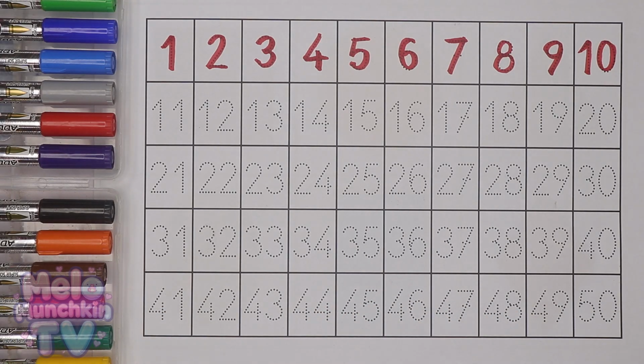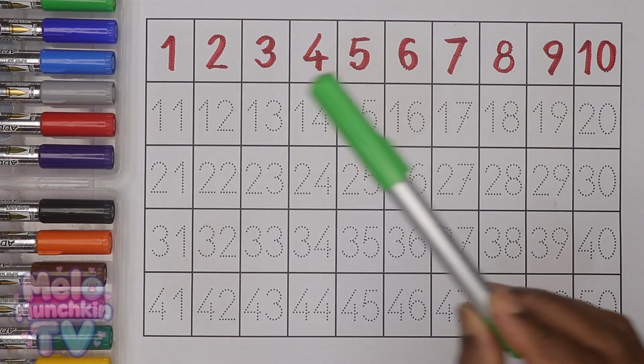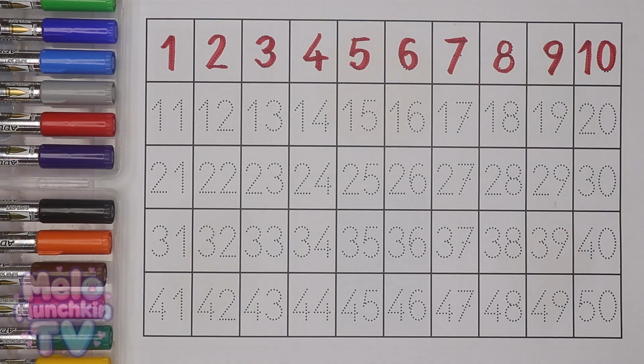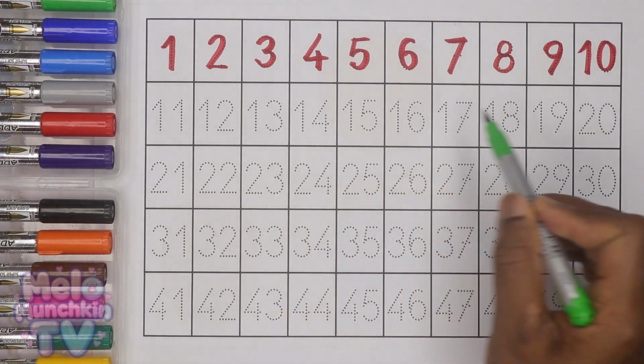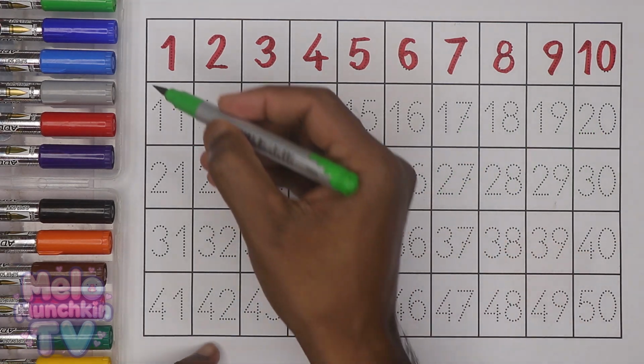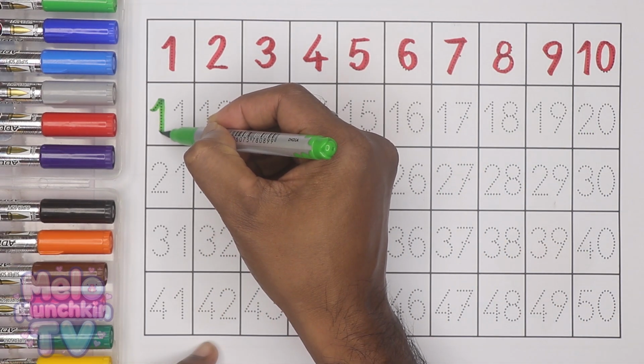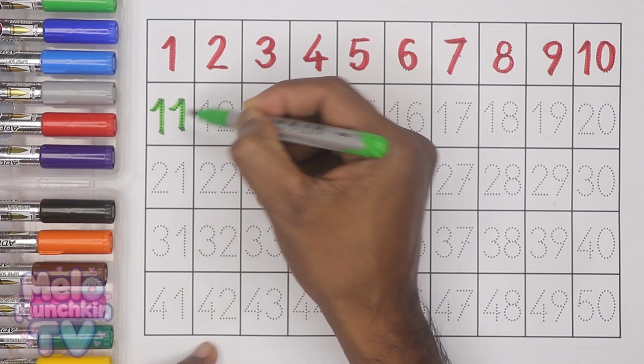Okay. Next I'll choose green color and write the second line. This is the first line and this is the second line. Let's write 1, 1, 11.